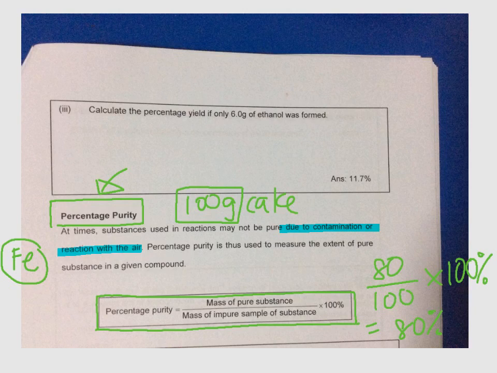Then the mass of the pure cake is 80 grams, because the whipped cream is 20 grams. And then after that, you need to divide it over the mass of the impure sample of substance, which is the total mass, the mass of the cake plus the whipped cream, which is 100 grams. So you take 80 over 100 times 100%.